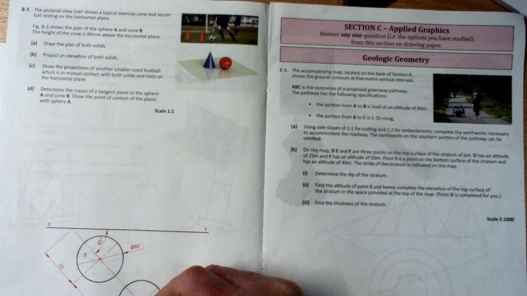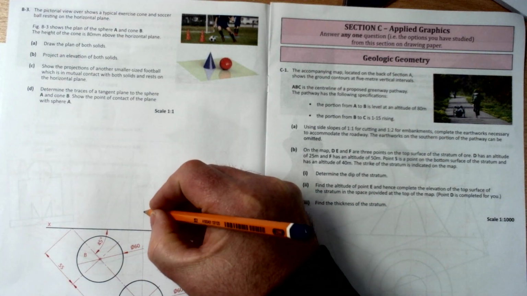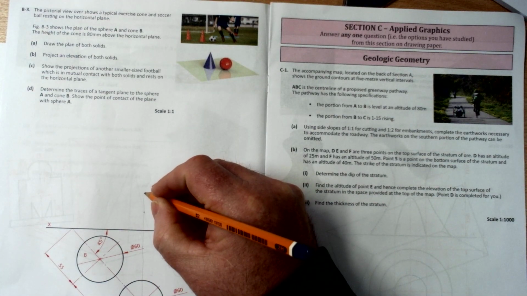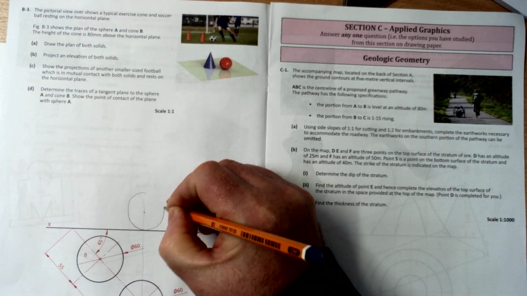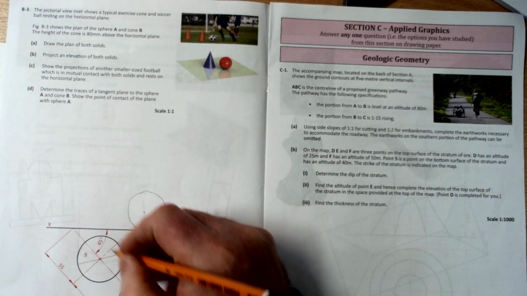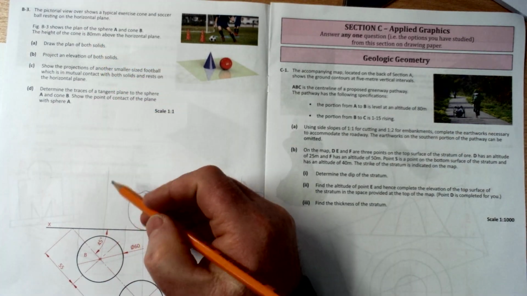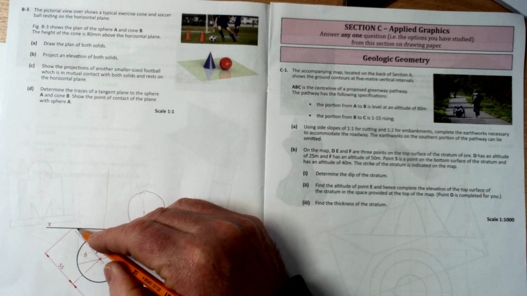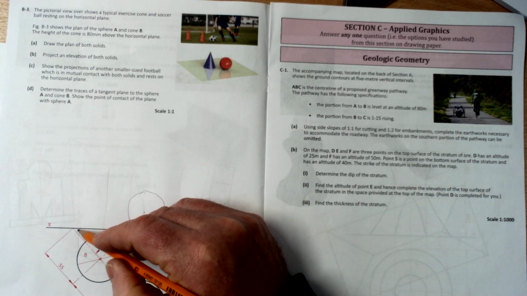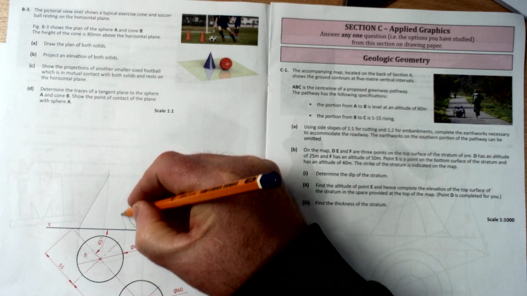So what you're going to be doing is projecting that up there, drawing the front view of the sphere, bringing up the left and right and the top of that. So the cone was 80 high, so the cone's going to be like this.